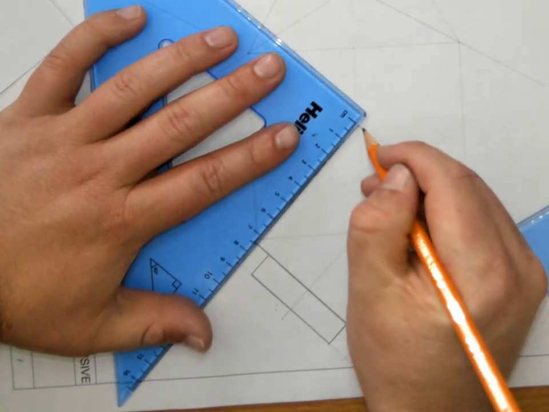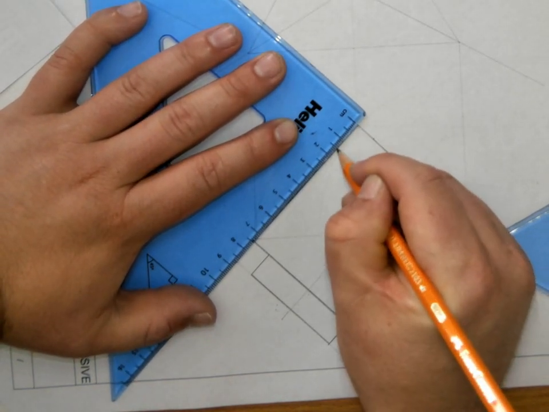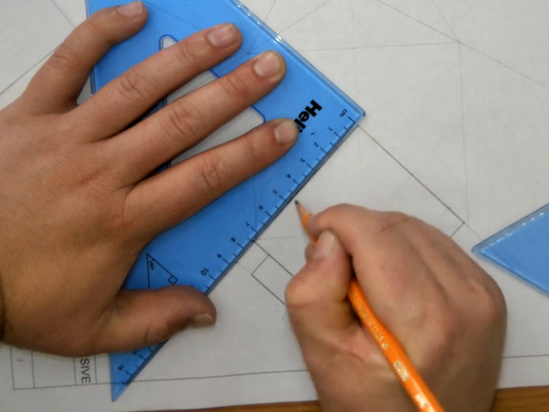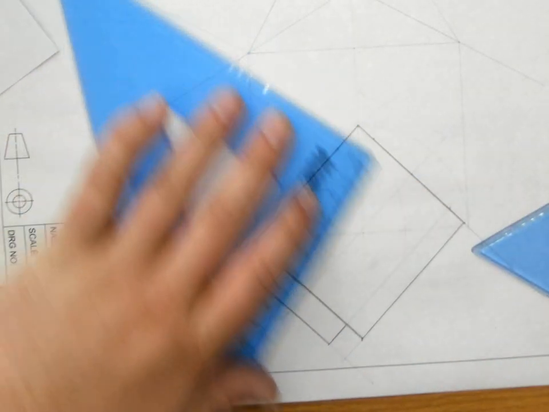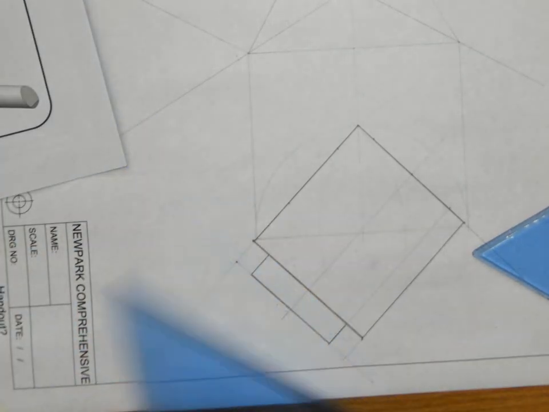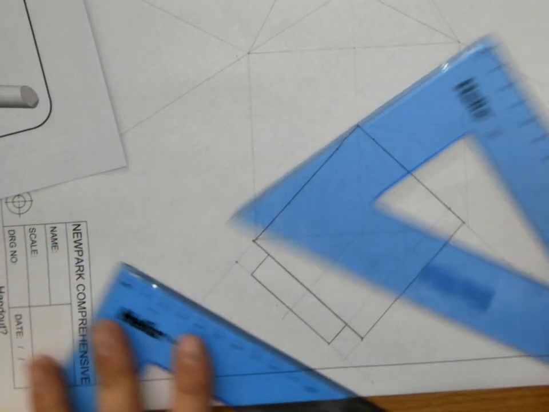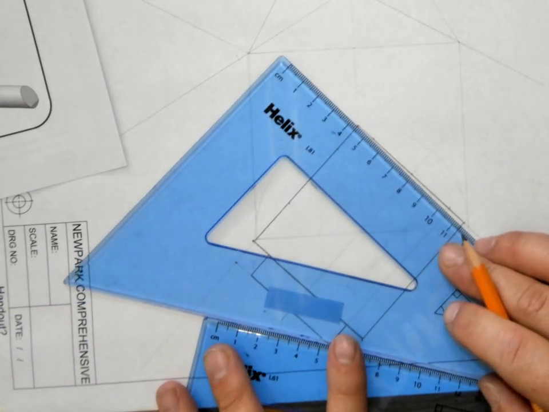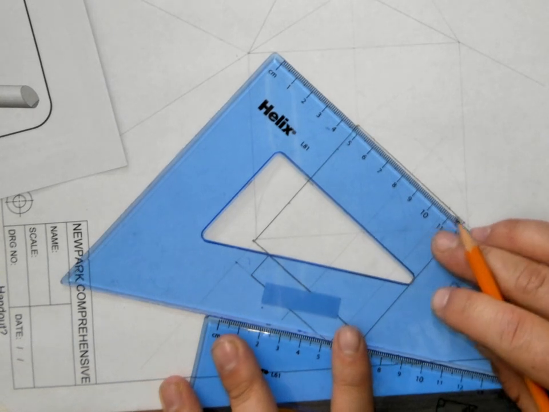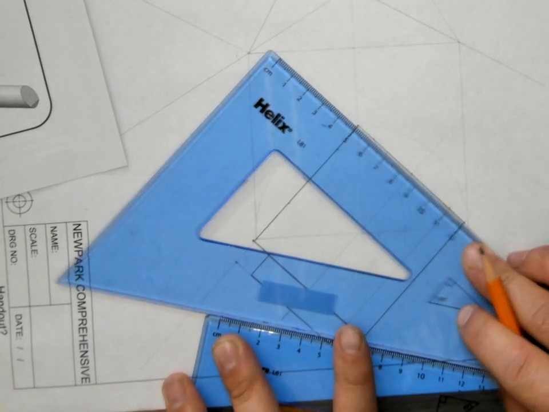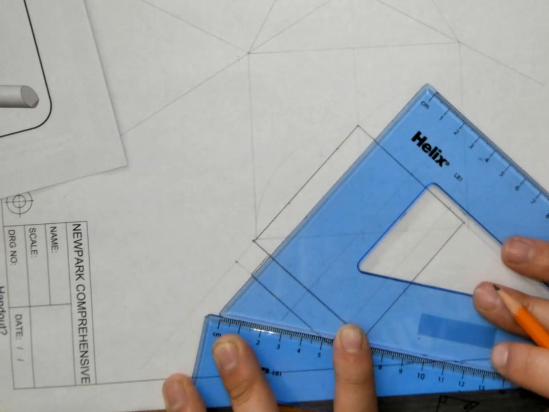Right, so the dimensions come from here, 15 and 35. So I'm going to mark 15 here and then skip to 35. So I have a hidden line and some heavy line and a majority of hidden detail rather.